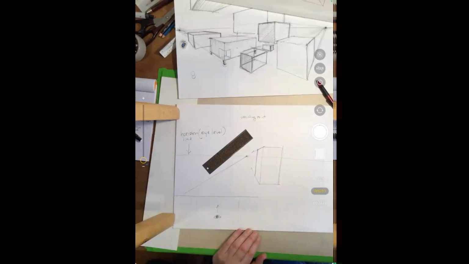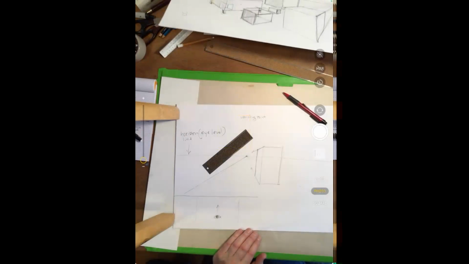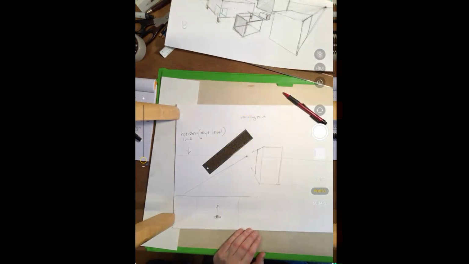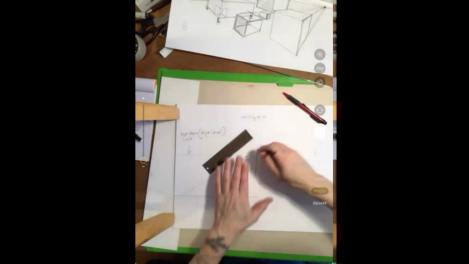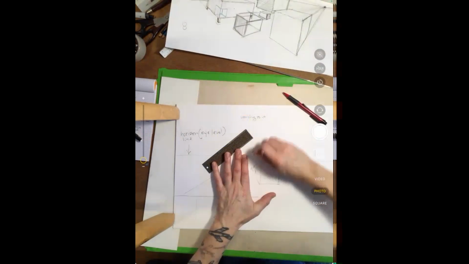Bigger eraser, everybody. Bigger eraser. Let's use this guy instead. Let's try that again.